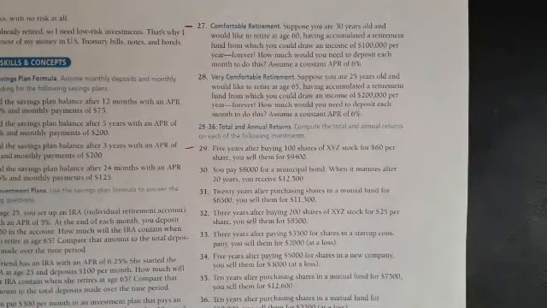I believe 27 is what we're on next, right? So 27 is a bit of an odd one. Suppose you are 30 years old and you would like to retire at age 60, having accumulated a retirement fund from which you can draw an income of $100,000 per year forever. How much would you need to deposit each month to do this? Assume a constant APR of 6%.